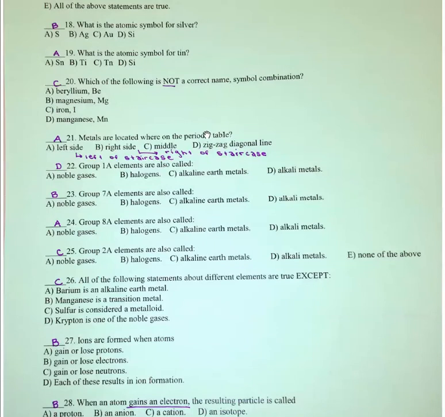21, metals are located where on the periodic table? I had an argument about this with my 6th period, so I'll go through this. When we're talking about left side versus right side, we're talking about the left side of the ladder or the right side of the ladder. All of the elements on the left side of the ladder, except for hydrogen, are metals. If you just say the middle, you're just talking about transition metals and you're leaving out your alkali metals and your alkaline earth metals. So don't leave them out. A is the correct answer.